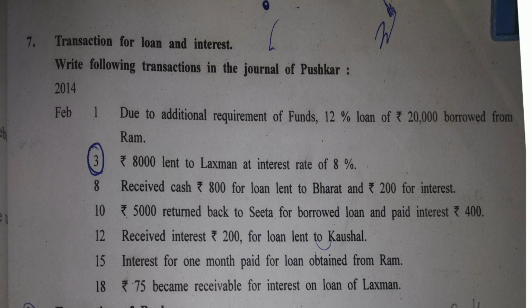And 200 rupees is separately credited for interest because credit all incomes and gains as per the rule of nominal account. We have studied types of accounts, rules of accounts, and obviously you know the reason why interest account is credited.